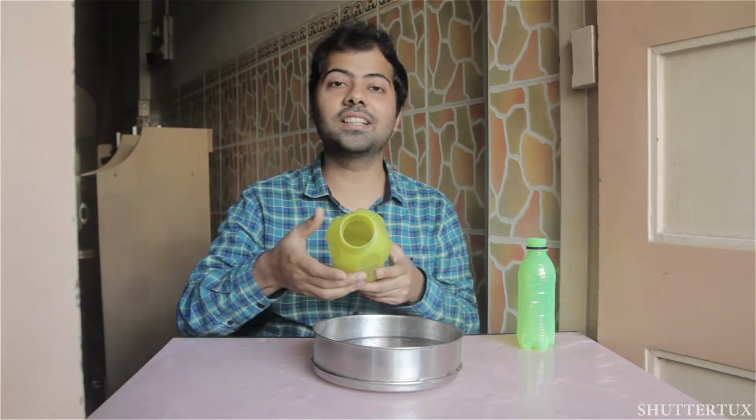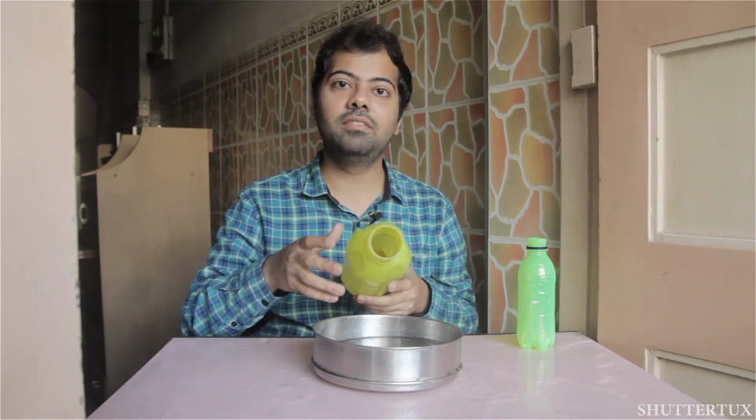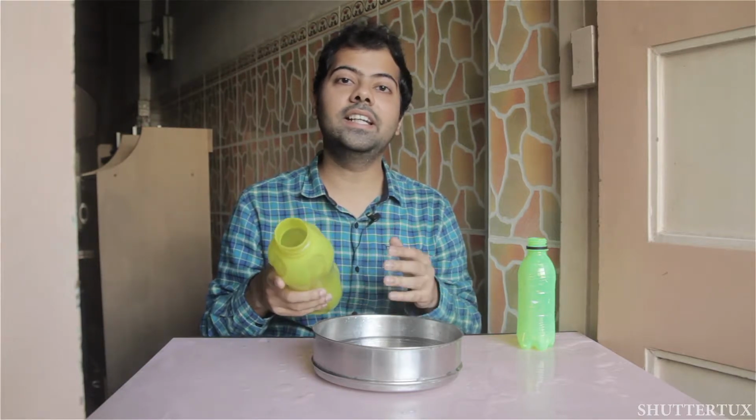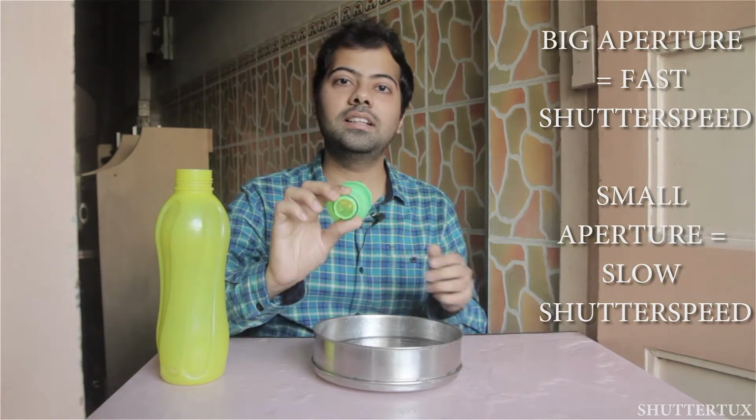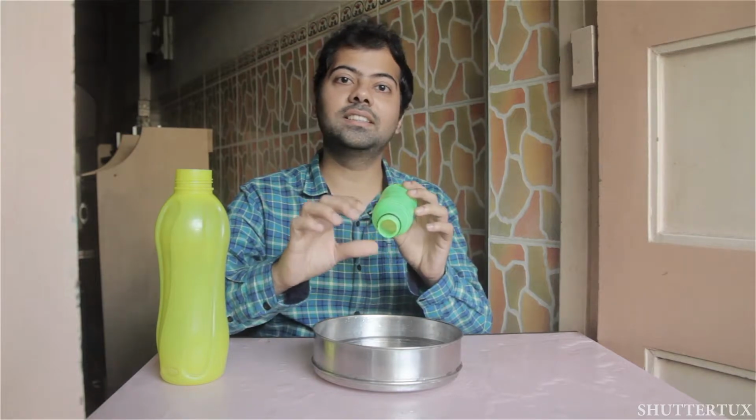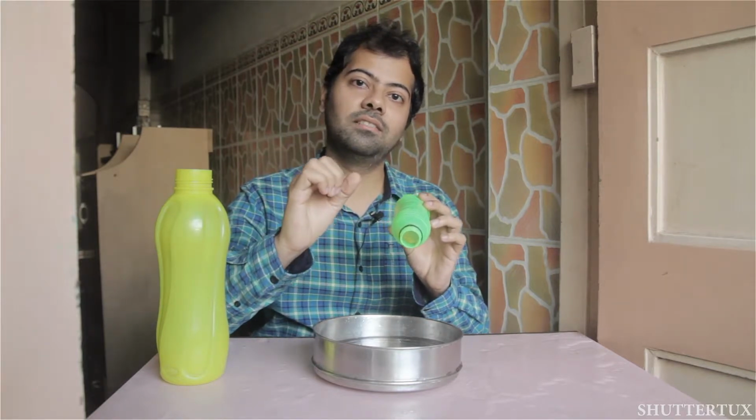But for now, remember, a bigger aperture or a bigger lens opening will allow more light to pass, and it will help you in getting short exposure times, that is a fast shutter speed, compared to a narrow aperture, where the lens opening is very small. It will take more time to have the same exposure.